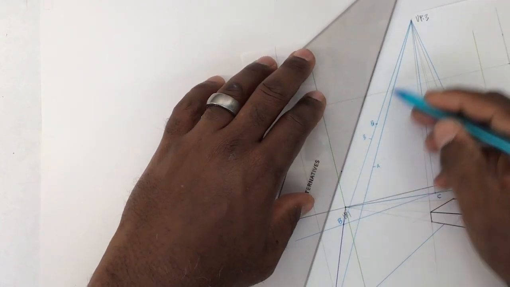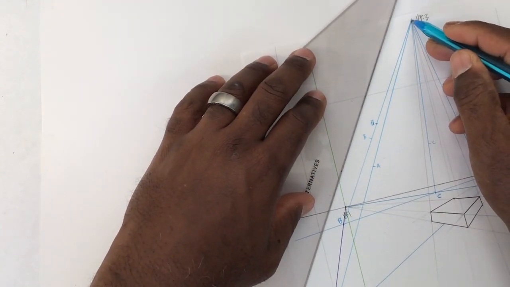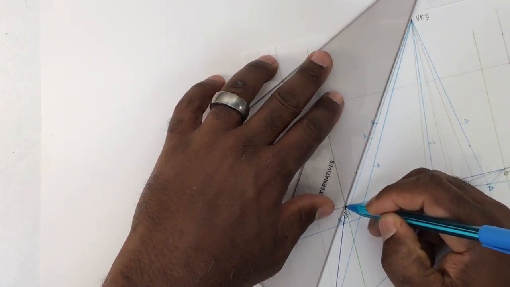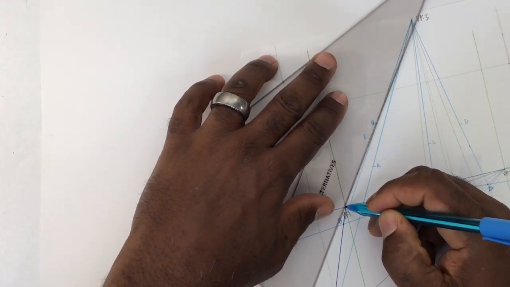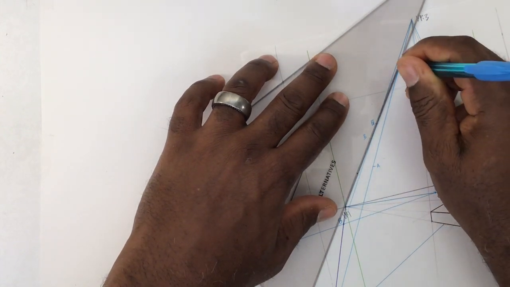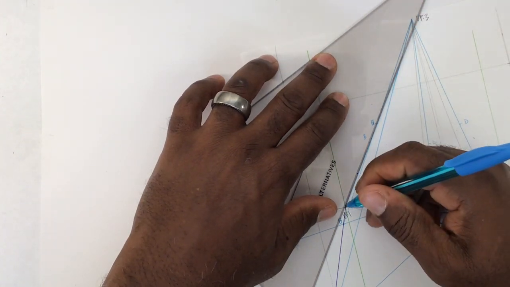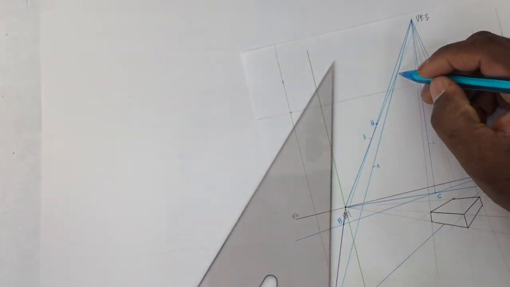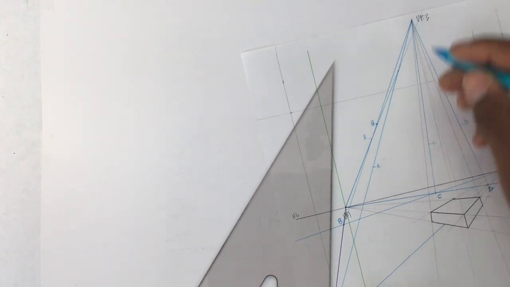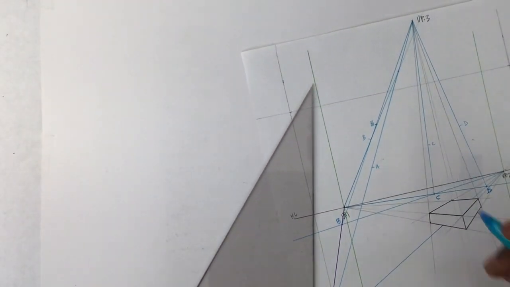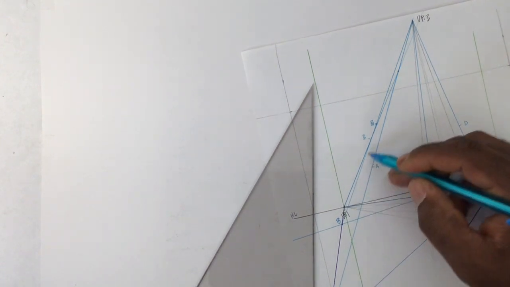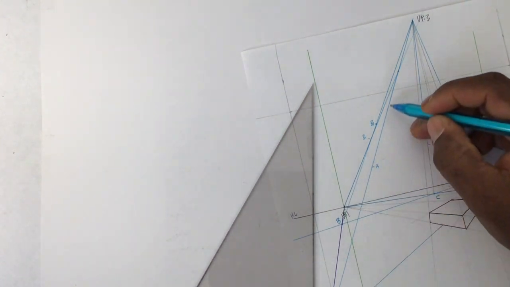Okay, not a line, we're not going to vanishing point 3, a line through B1. Okay, there we go. Straight through. And somewhere in there, all right, and that gives us A1.